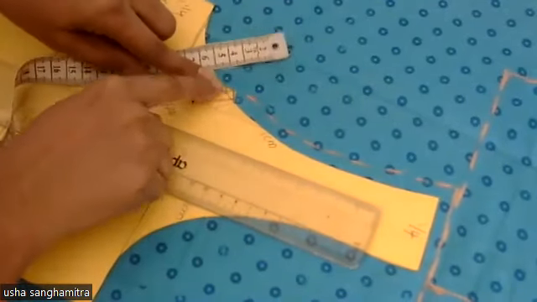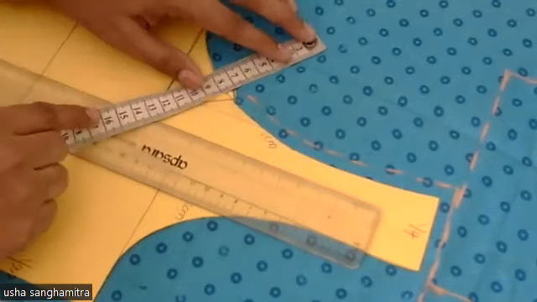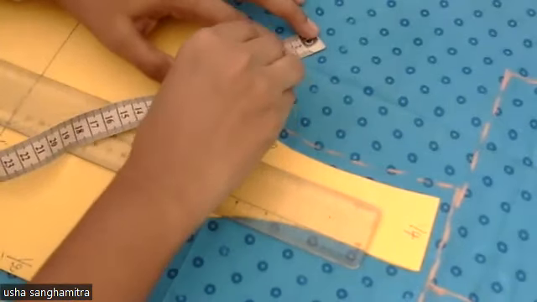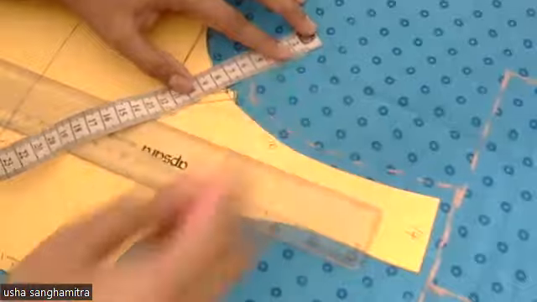See, in the front, according to this triangle shape, you have to give the mark. A little triangle shape should form.